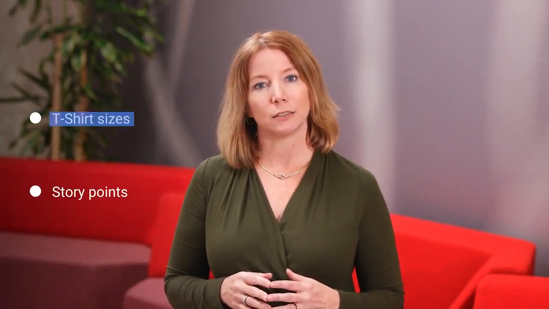There are two common relative estimation methods that I find most useful when estimating user stories. These are t-shirt sizes and story points. Let's start with the simpler of the two, t-shirt sizes. To get started, the team simply picks one item on the backlog that seems to be about a medium-sized workload and simply calls that a medium in the estimate field.